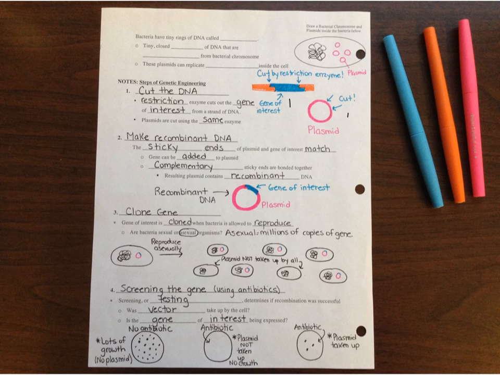I should say, too, that we're taking this and putting it in another bacteria cell. We originally took it from a bacteria cell, then we insert this into a bacteria cell and allow it to reproduce. Then the third step, we have added the antibiotic to the growth medium, and we're concerned about this plate here. Those are the ones that have taken up the plasmid and are expressing whatever our gene of interest is.